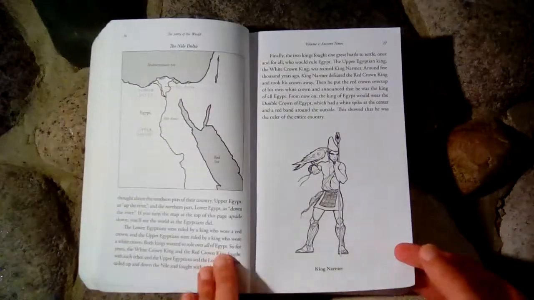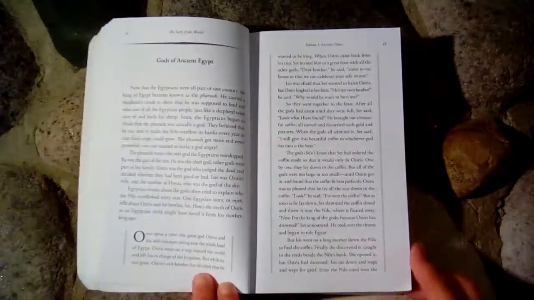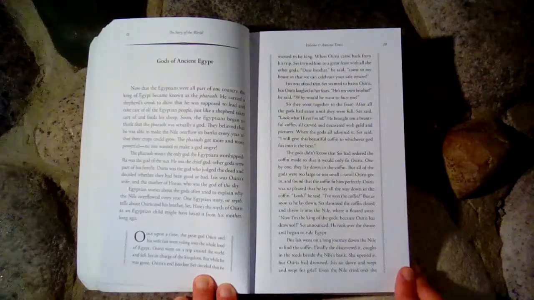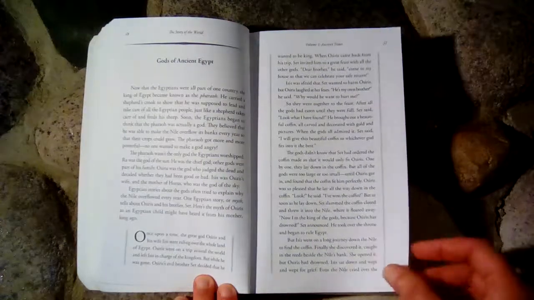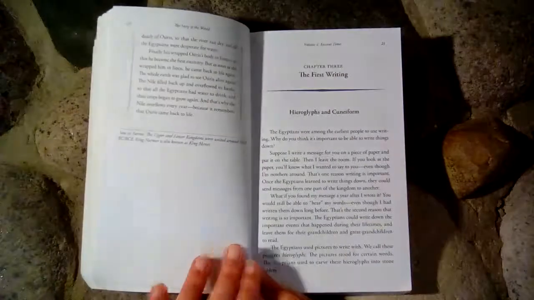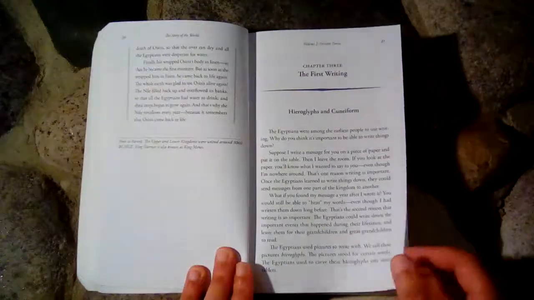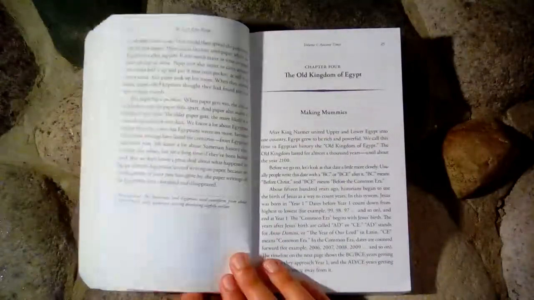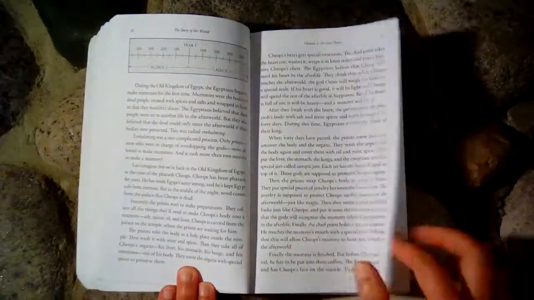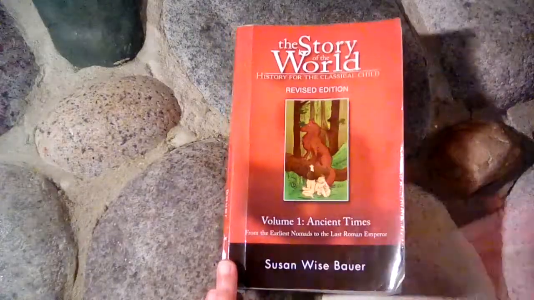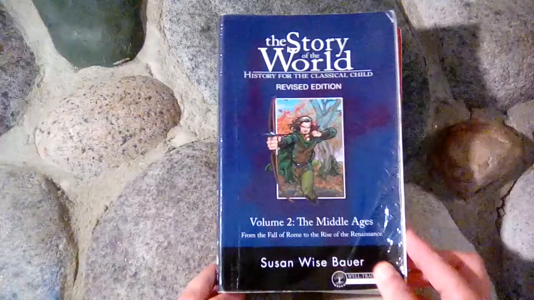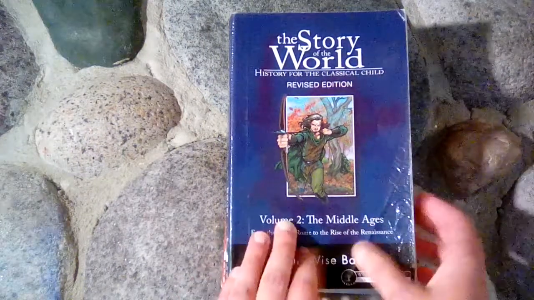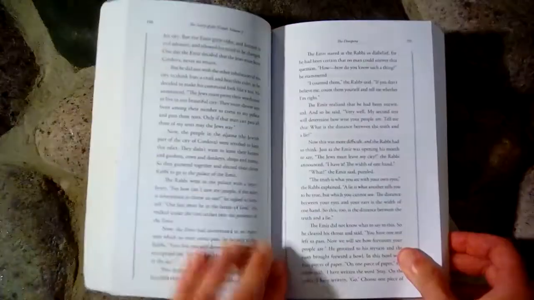And what I really like about the Story of the World is that it is written in a story form for the most part. So it isn't dry, it isn't just facts, it's written in an interesting way. So I really like this a lot, and my kids really like it. This is one of their favorite subjects. So this is what it looks like inside of volume 1, and here we have volume 2, which covers the Middle Ages, and it looks very similar inside.